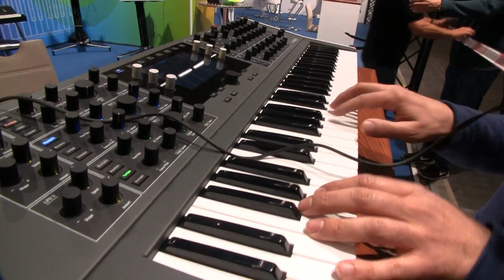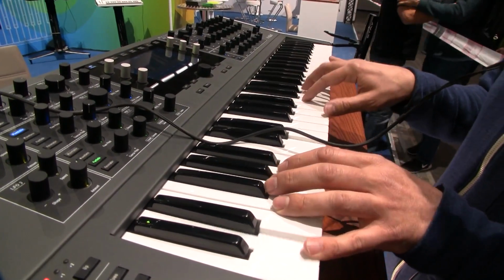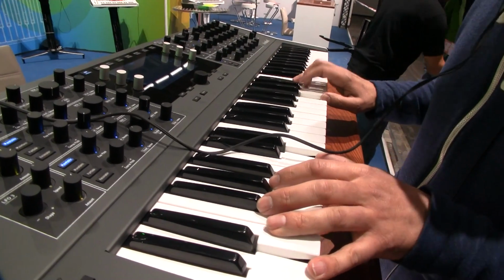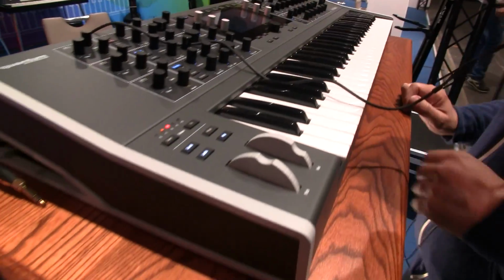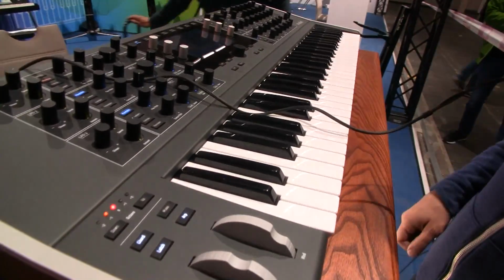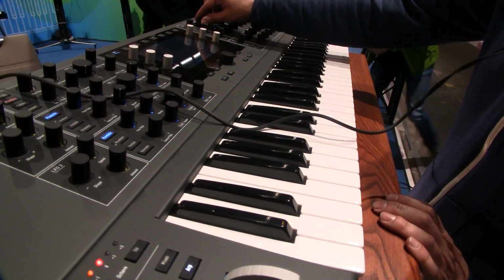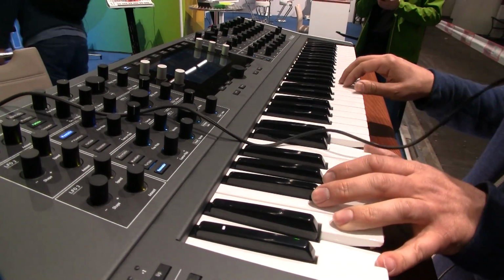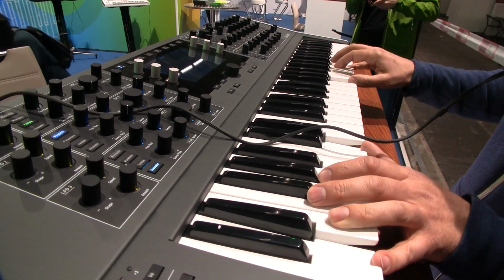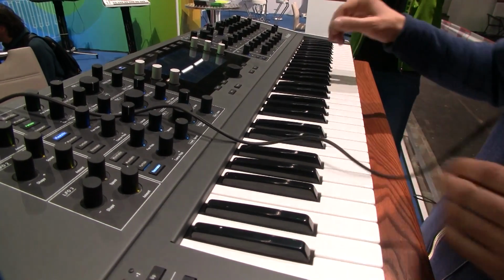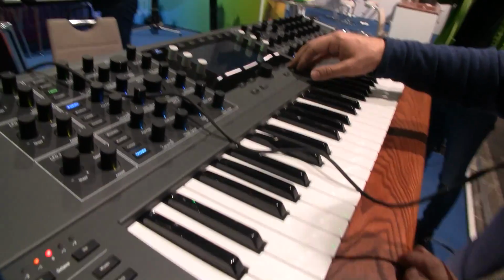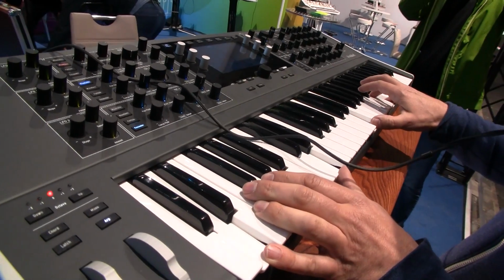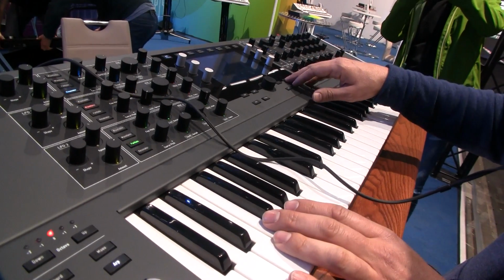We have traditional sounds for traditional keyboard playing. We have more arpeggiators here. The arpeggiator has some chord modes, so you can just play a chord, play another chord, then here you hear some of the sizzling granular sampling. Another complex arpeggiator.